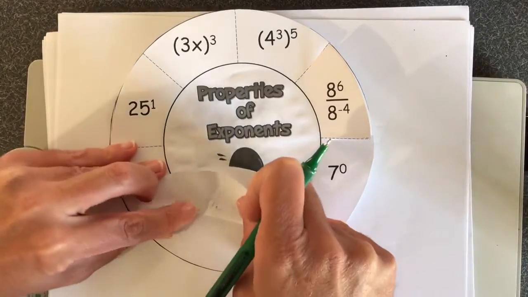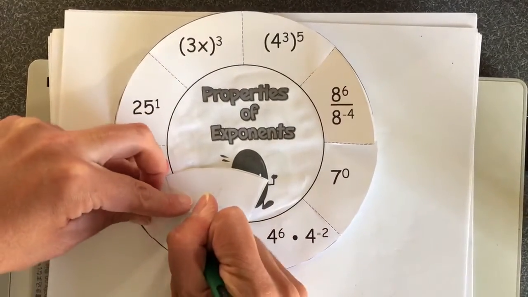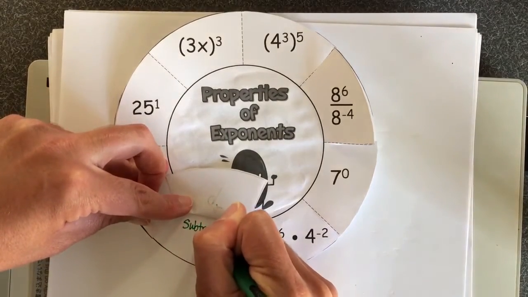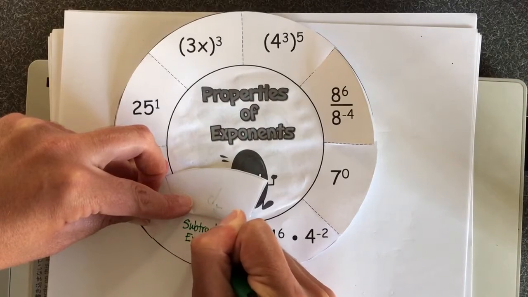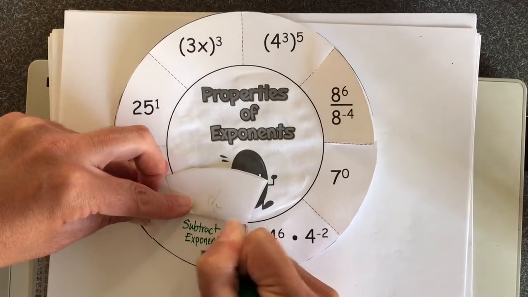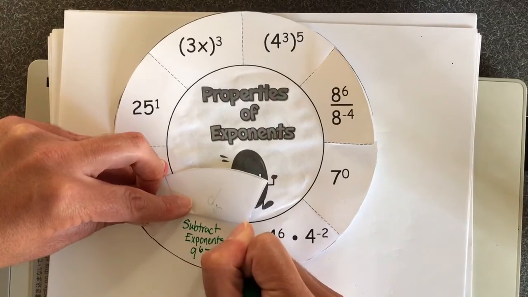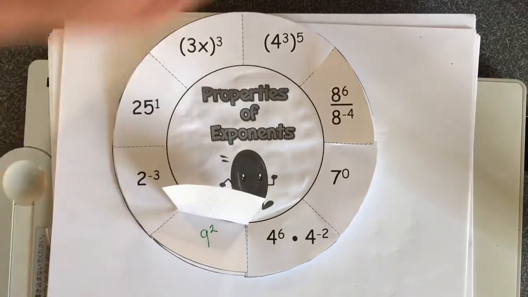So what was the rule that we learned yesterday? Subtract our exponents. So 9 to the 6 minus 4 was how we got 9 to the 2nd power.